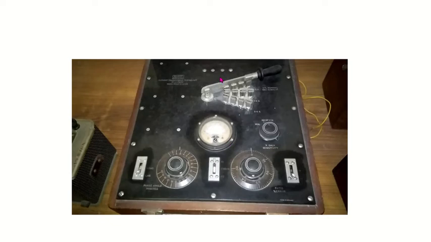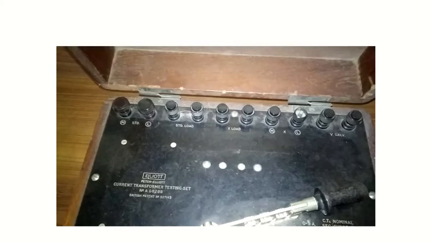This is the knife selector switch, which will be used to select the secondary current of the equipment under test. Then we have the terminals where the connections shall be performed. On these terminals we can see written ML standard load, X load, then we have MLX, then we have V galvanometer.